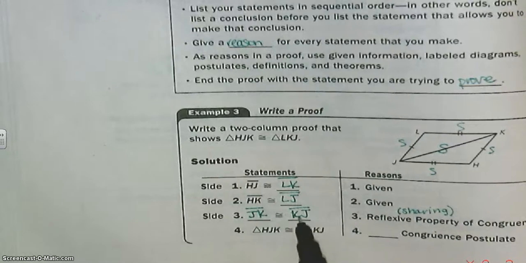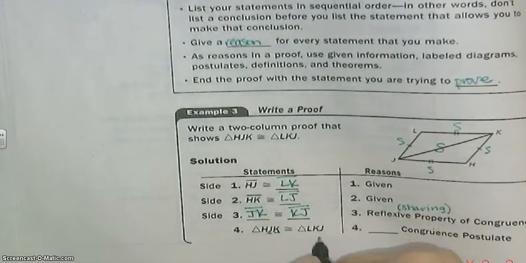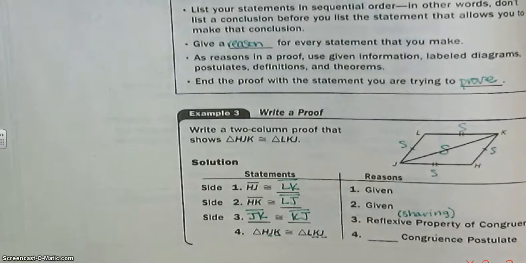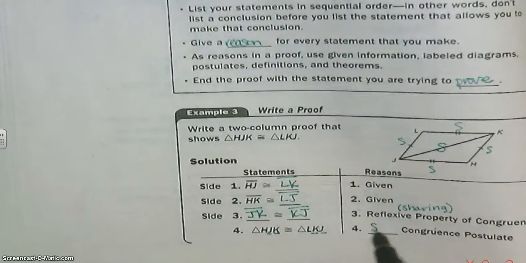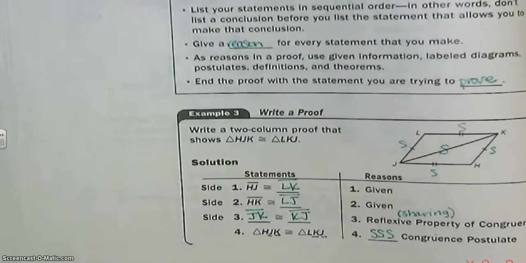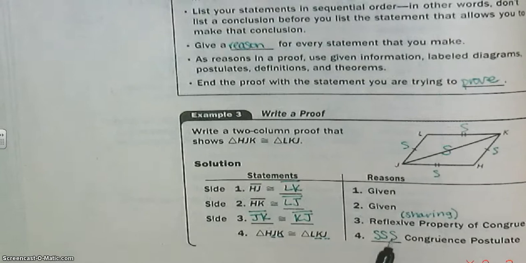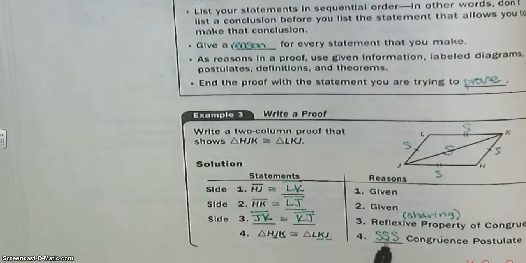You can write the letters the same way or flip them, it doesn't matter. But if I look here, I see JK and then KJ, so that's why I flipped it. Doesn't really matter though. And so what did we use? We used SSS. And that's why I talked about all three sides. That's why I have a convincing argument, because I talked about three sides and I used SSS.